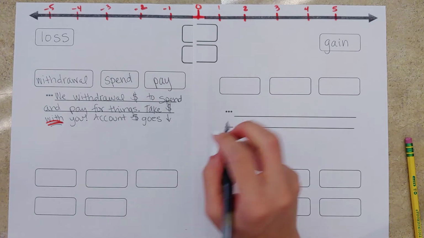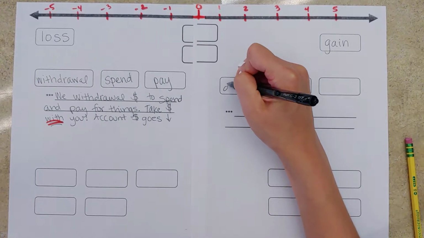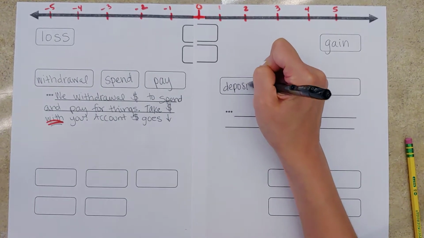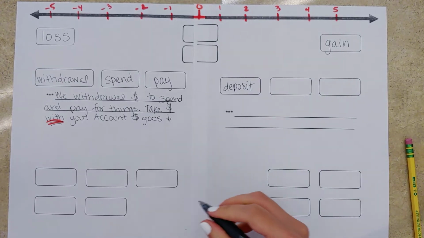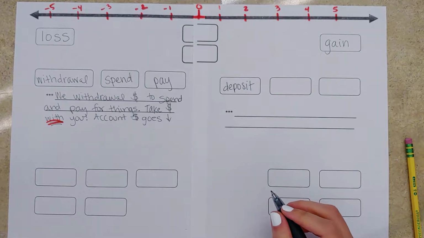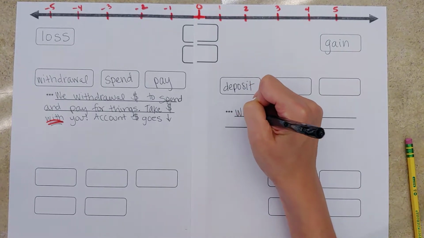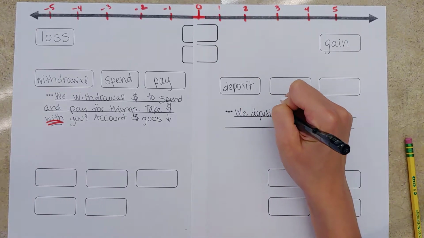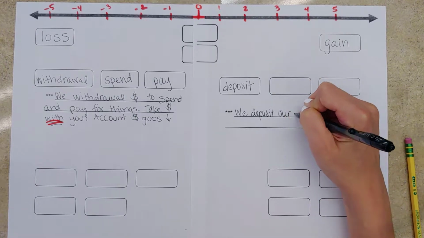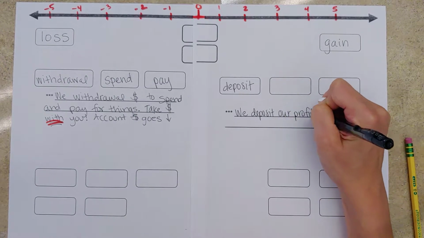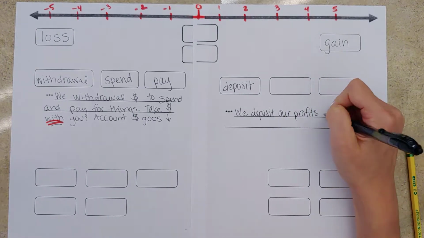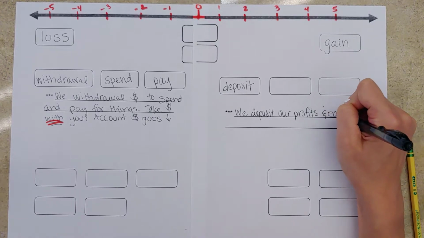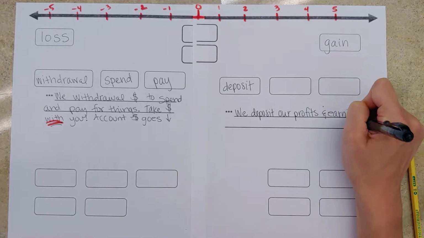The opposite of these three, the first one related to a bank, is deposit. Deposit. We love deposits because we deposit our profits, maybe if we're a business, and our earnings, our paycheck.